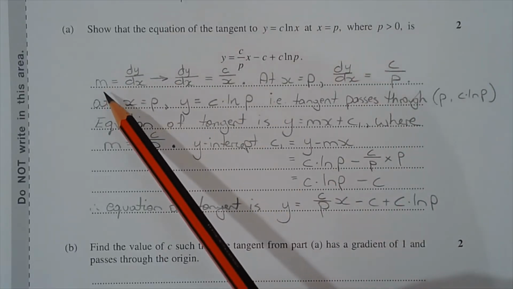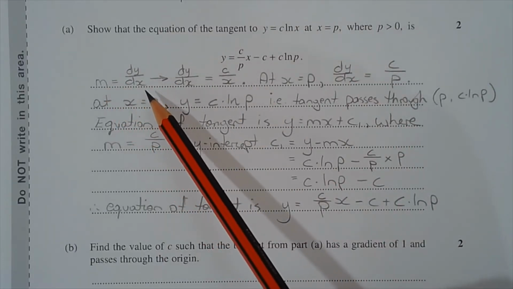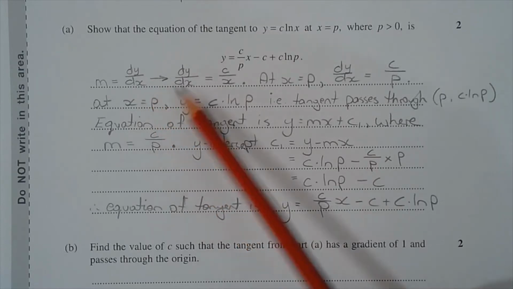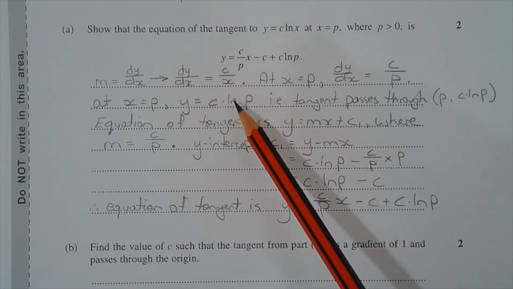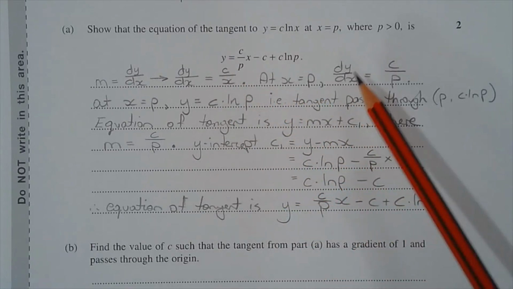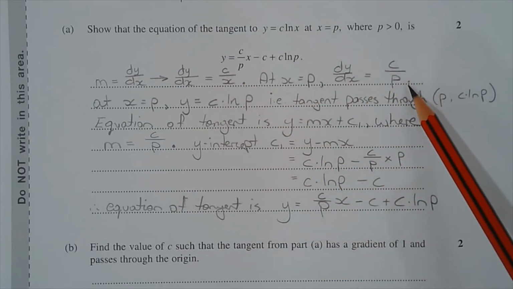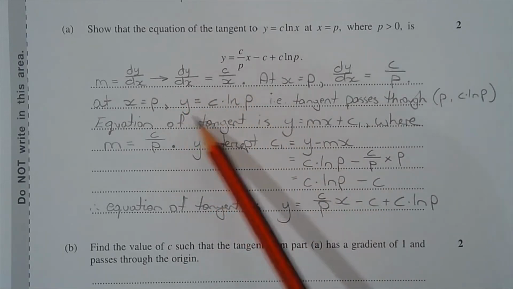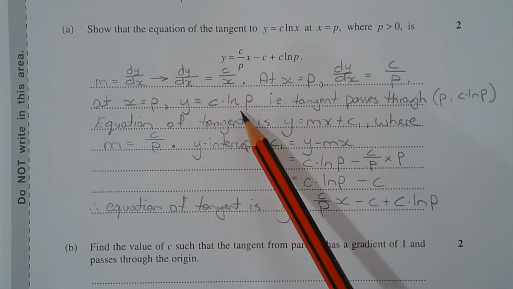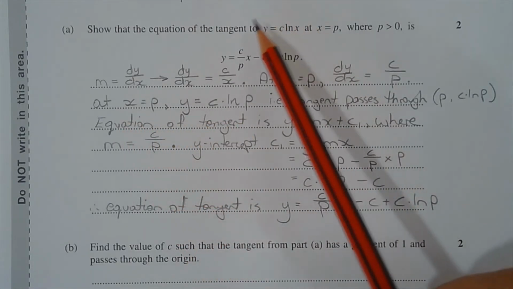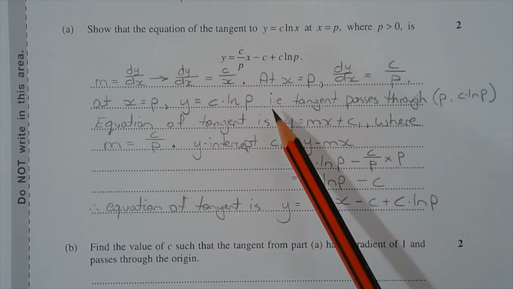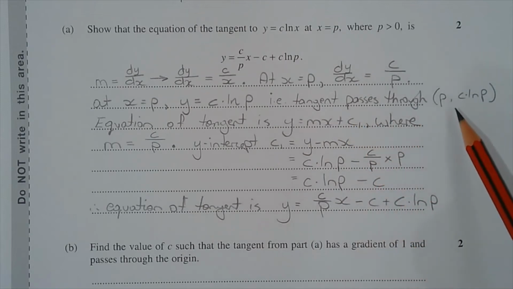The gradient of the tangent at any point on the curve is given by the first derivative dy dx. Given y equals c ln x, dy dx is equal to c over x. At x equals p, the first derivative is equal to c over p, and also the y-coordinate when x equals p is c multiplied by ln p. And we get that by substituting x equals p into the equation of the curve. Now what this is saying is that the tangent passes through the point p, c ln p, and that'll be useful a little bit later on.